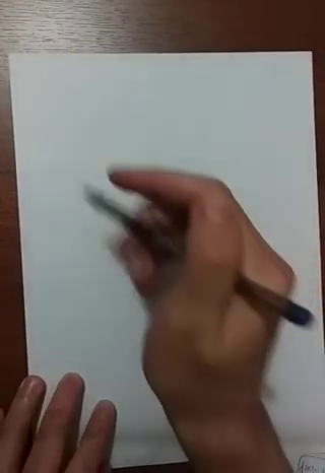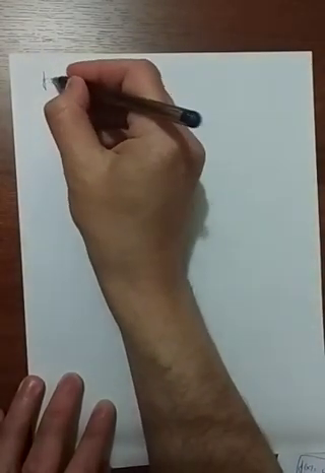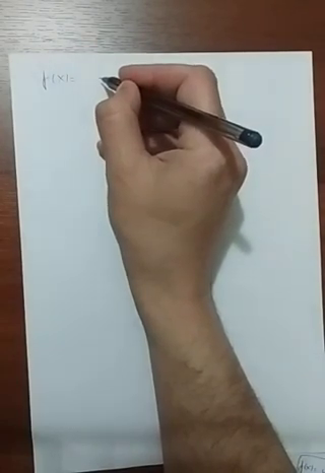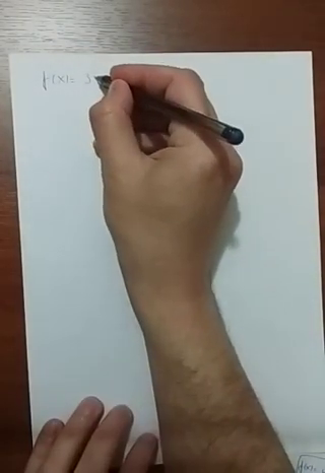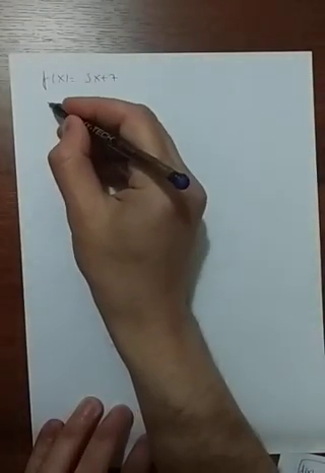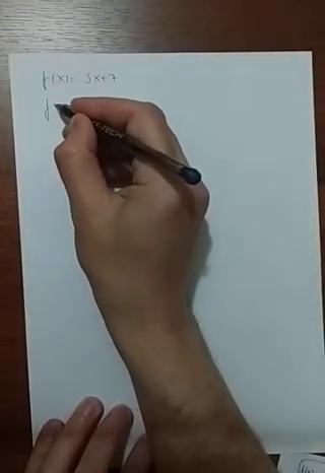Now, since we are considering this Taylor series expansion, let's assume for a moment that we have a function of the first order, such as f of x is equal to 3x plus 7, and assume that we are given the function f of x 0.